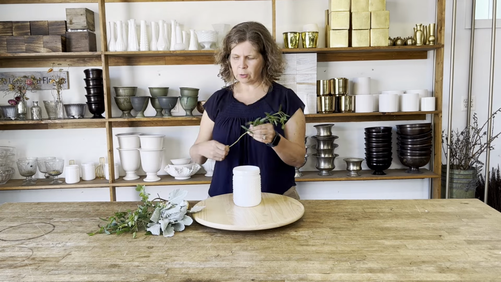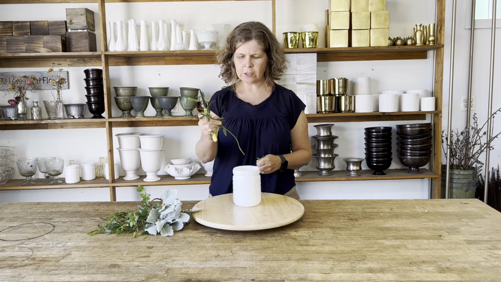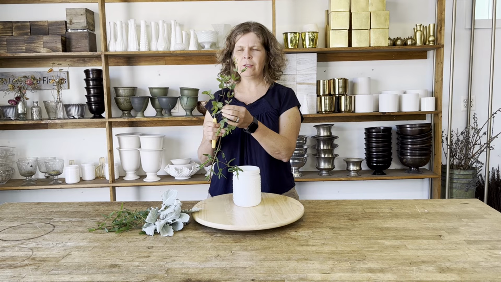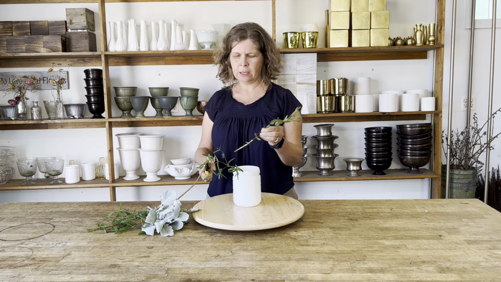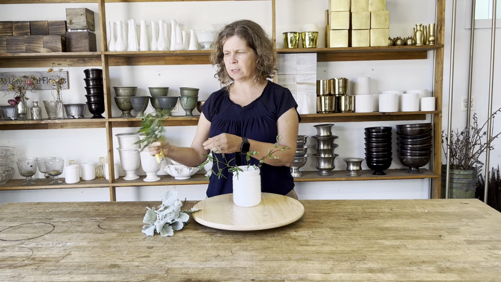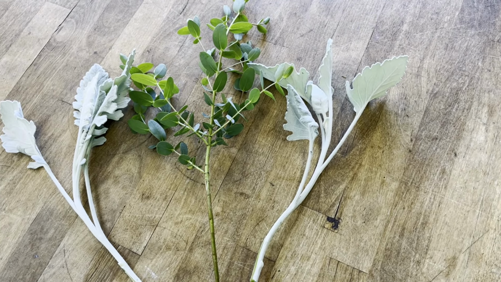I like to include foliage in all of my arrangements for a couple of reasons. First, because it adds a natural element to the arrangements. If you look in the garden, you'll always see lots of leafy greens along with your flowers. So I like to take my cues from nature and add leafy greens into my arrangements. Today I'm using some eucalyptus and some dusty miller.